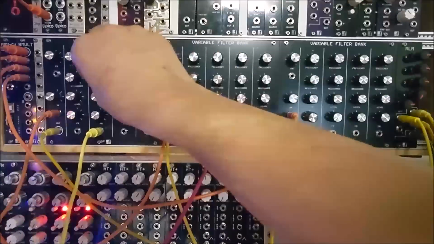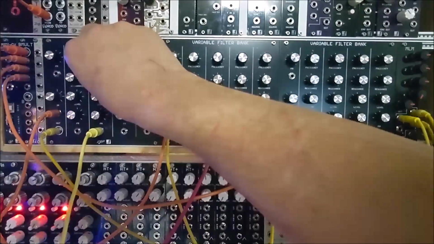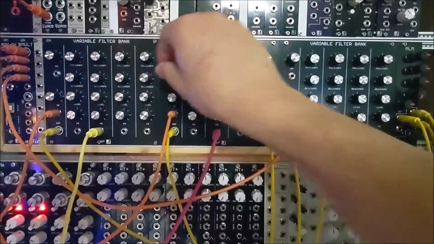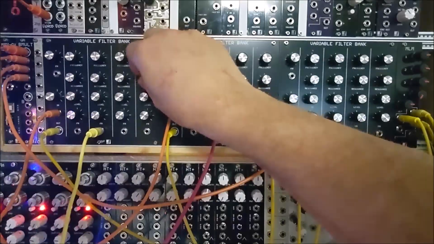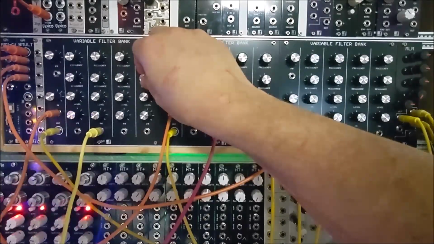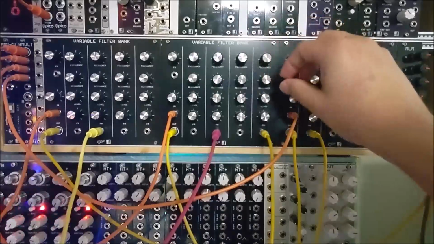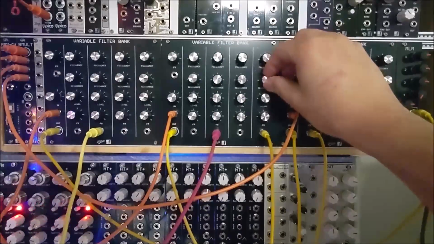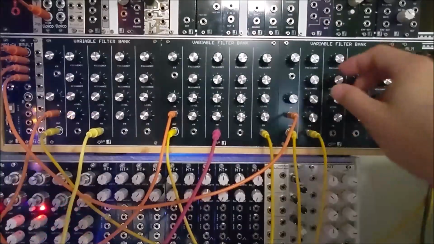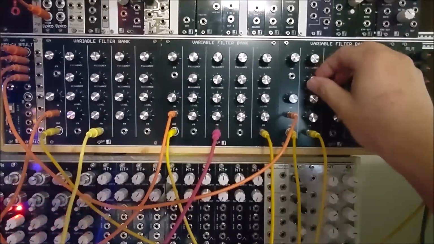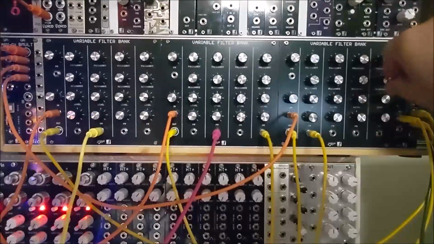So let's add some resonance. Good for storms and distant planets, I suppose.